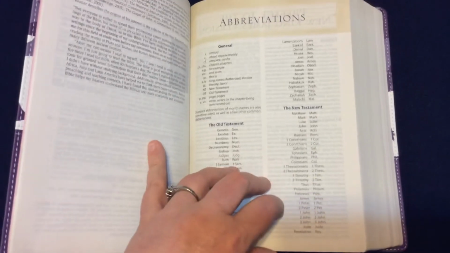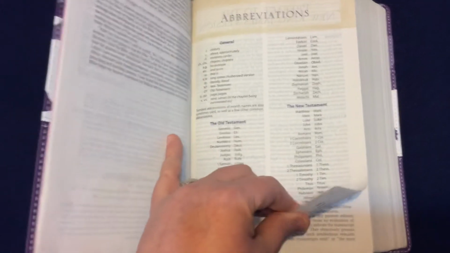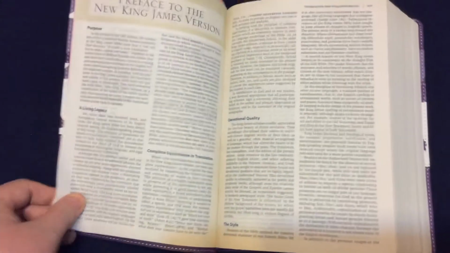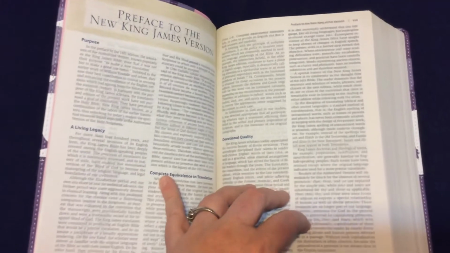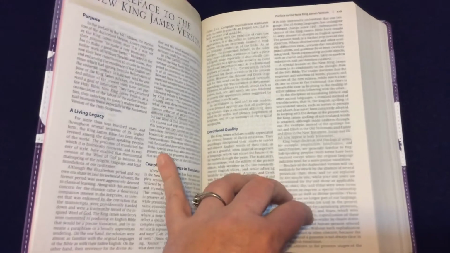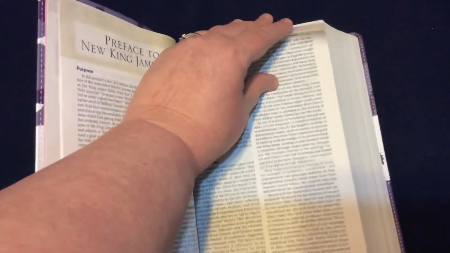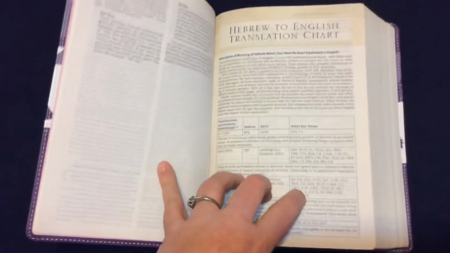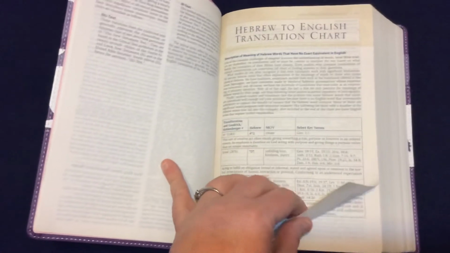Then you have your abbreviations. Then you have a preface to the New King James Version, which I think every different translation has one of those. I'm doing this with one hand, so I hope you guys can see it good. Hebrew to English translation chart.